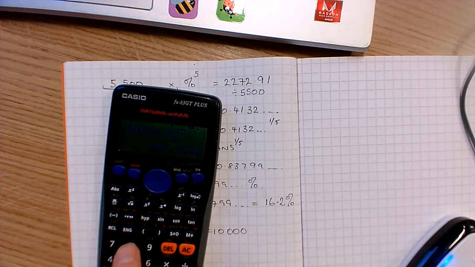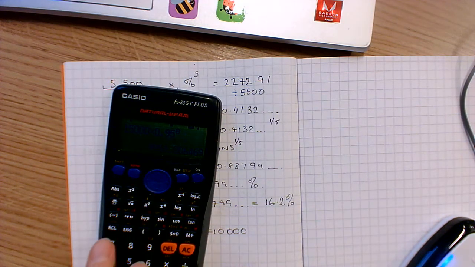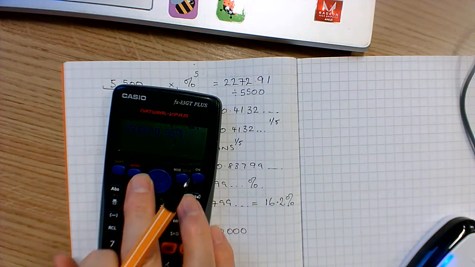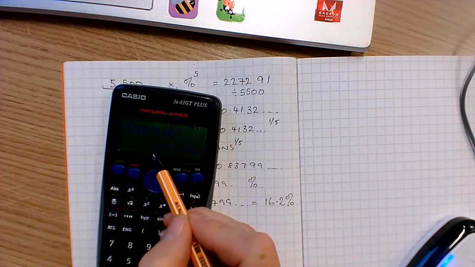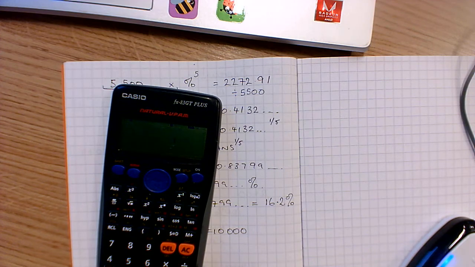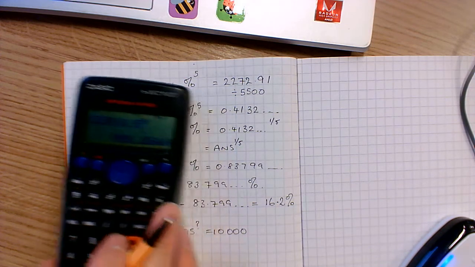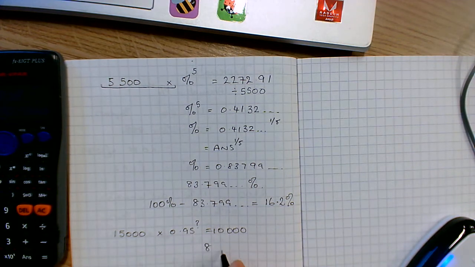So let's try 8. I'll try 8 years. So now I've got still less than 10,000. So now it's between 6 and 8. Let's try 7. So 7 years, and now I've got more than 10,000. So when it was 7 years, I had 10,475. When I've got 8 years, then I've got less than 10,000, which is 9,951. So the answer to this one is 8 years.